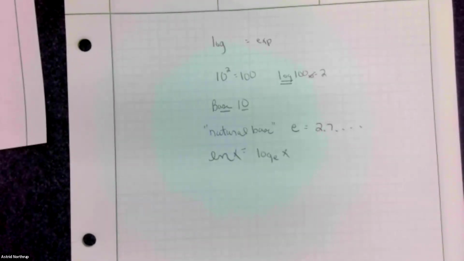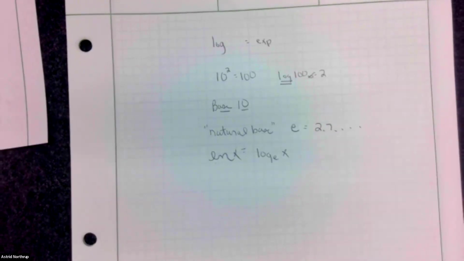It's kind of like the number pi. Pi is a transcendental, or it's also an irrational number. It's just something that comes up over and over again because it turns out that pi is the ratio of the circumference of a circle to the diameter of a circle. So E is the same kind of a thing. It comes up over and over again.